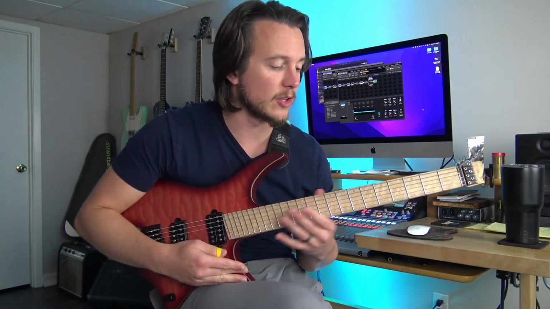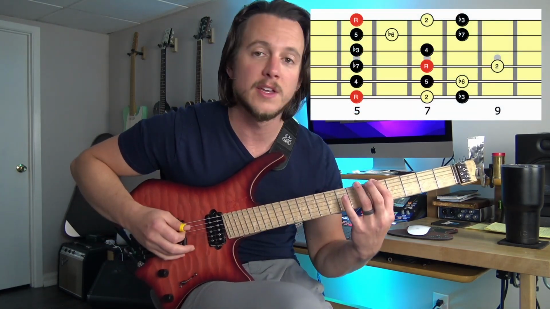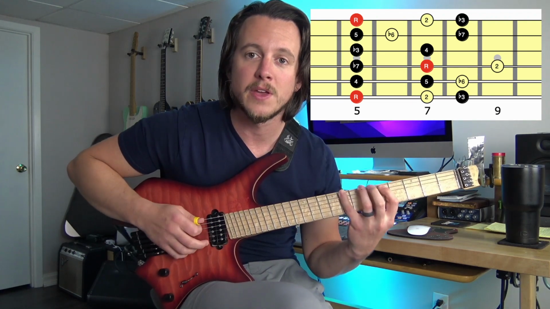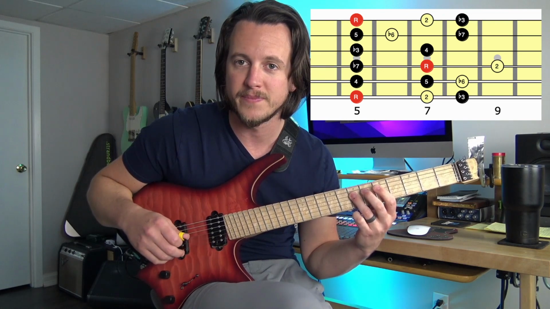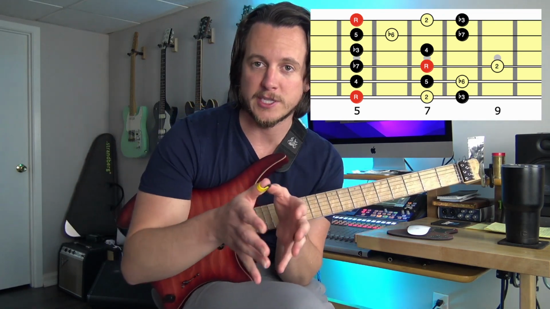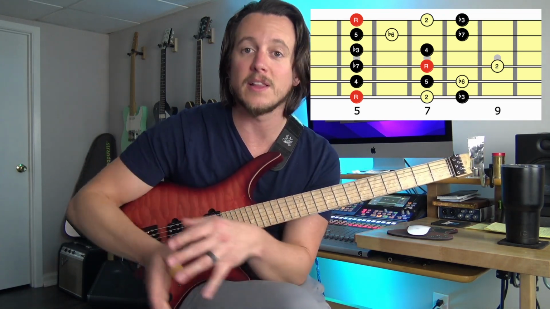Now, minor is where things get really interesting because just like A natural minor was the relative minor of C major, our modes have relatives as well. First, let's take a look at what the minor scale really is when we compare it to the major scale. So the minor scale would be this: 1, 2, flat 3, 4, 5, flat 6, flat 7, and 1. So that's looking at the interval difference between the major scale and the minor scale.